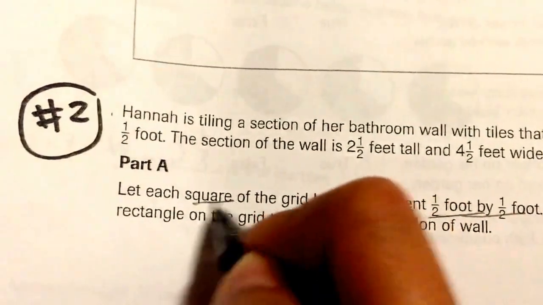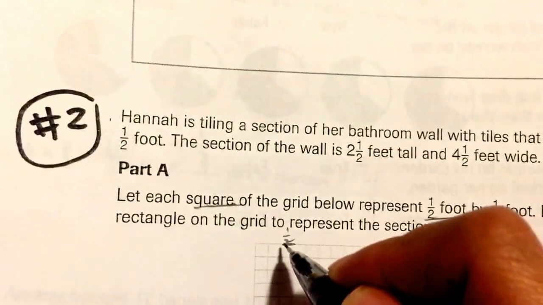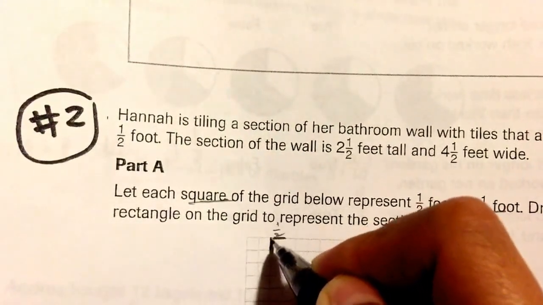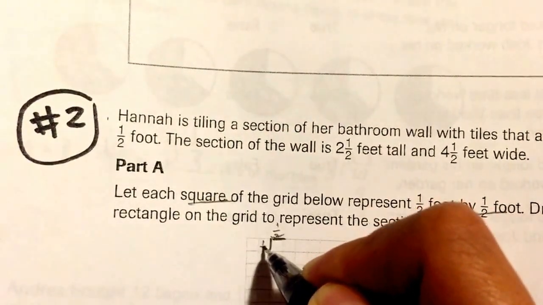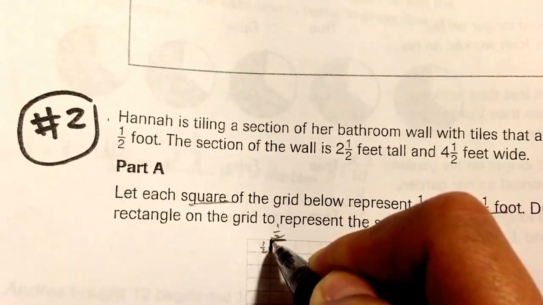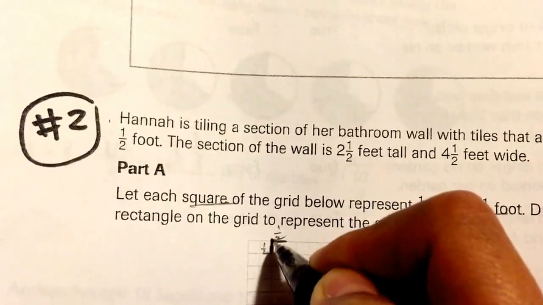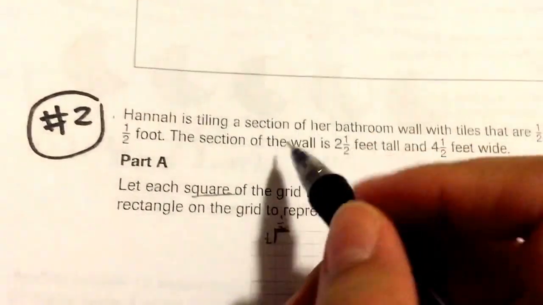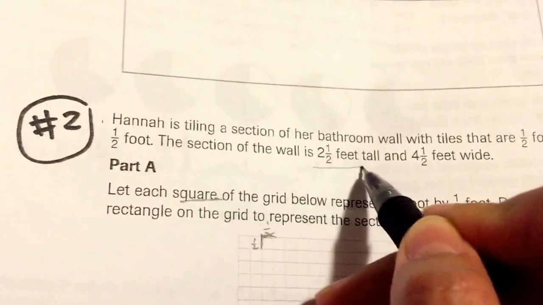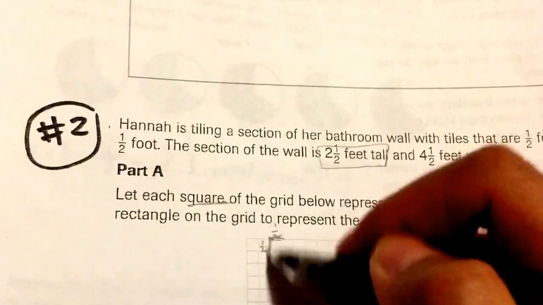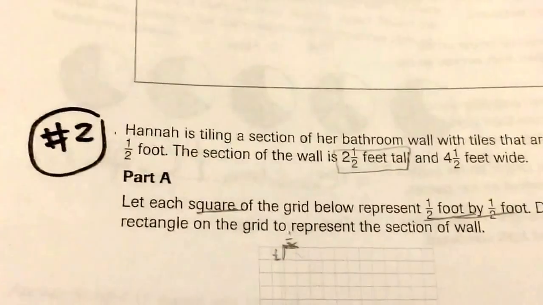Each square is 1/2 by 1/2. So remember, this is the width and this is the length. This is 1/2. And make sure that it's only from one part to the next part, just one square. One square. And since they told you that the section of the wall is 2.5 feet tall, from here to here, you want it to be 2.5 feet.